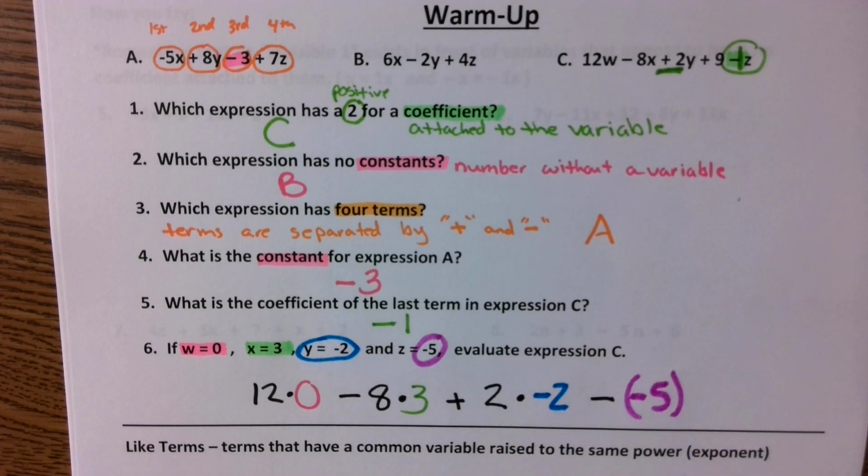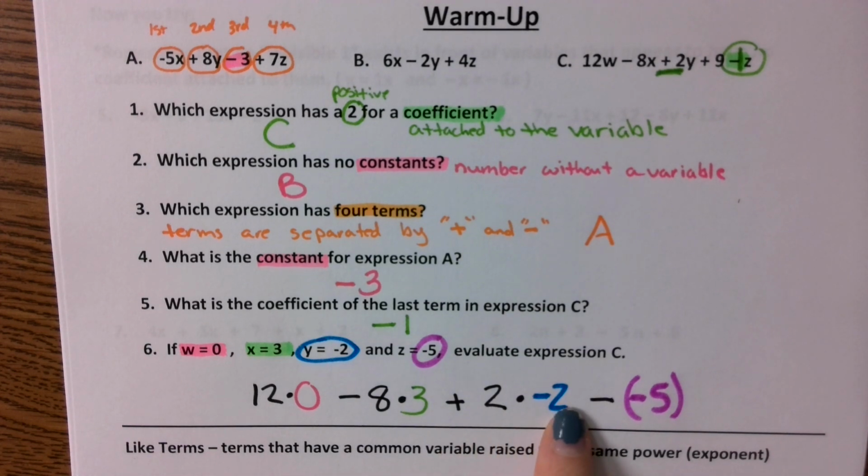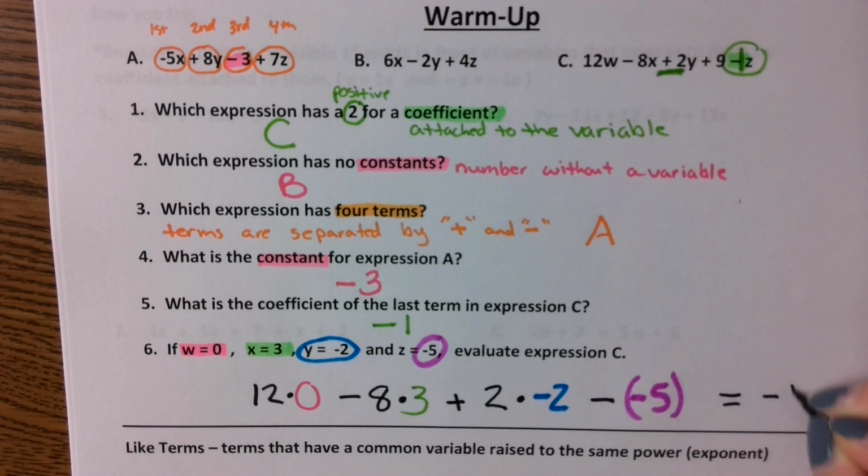Okay, so then we're going to plug all of that into our calculator and just hit enter. If we do 12 times 0 minus 8 times 3 plus 2 times -2 minus -5, what will we get? -14. So our final answer there is -14.